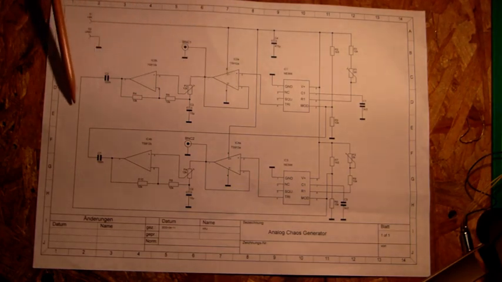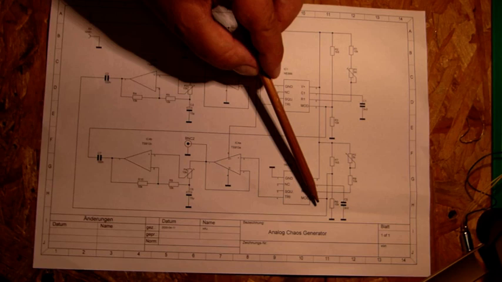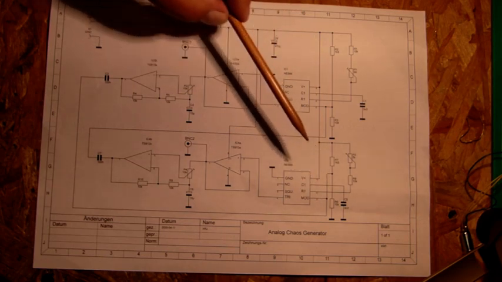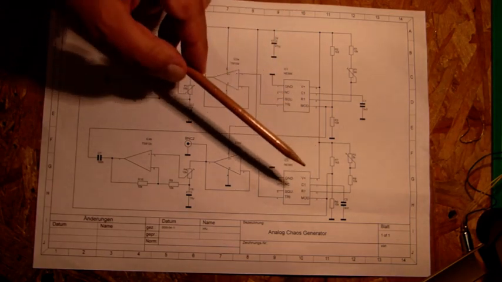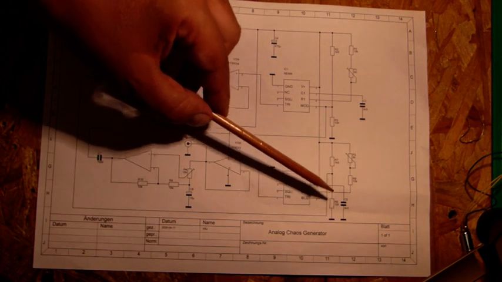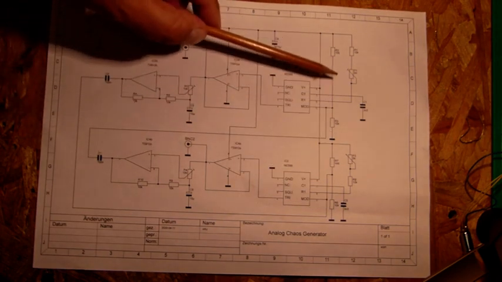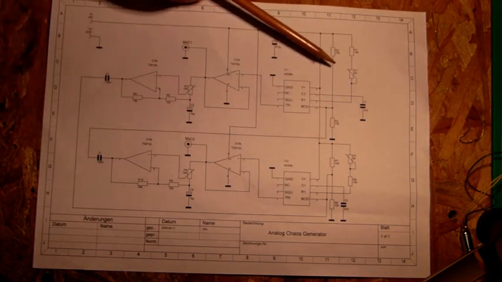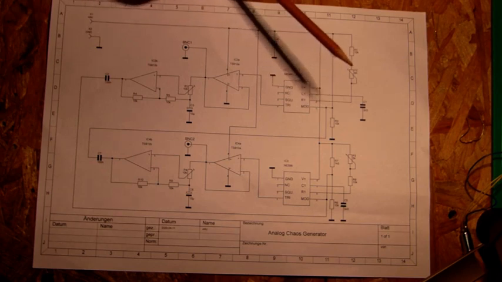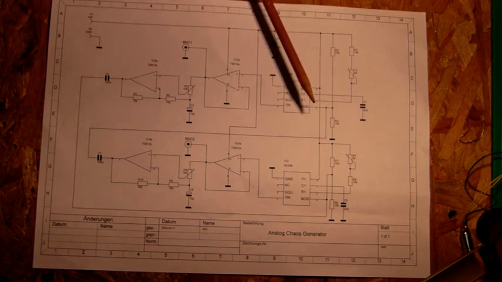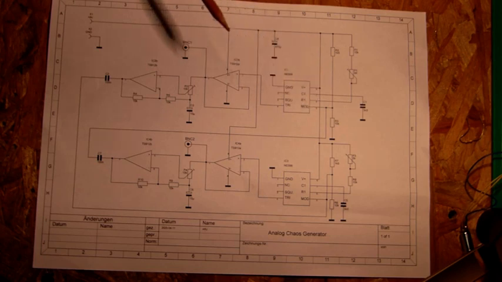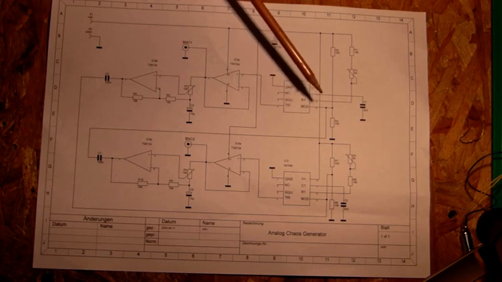And this signal here is routed directly to the modulation input of the second VCO. And at the modulation input, you can see we have a small voltage divider. These are for biasing the modulation input in the center, so that you can apply a symmetrical swing around this bias point.